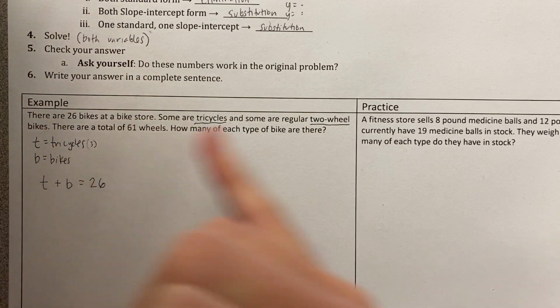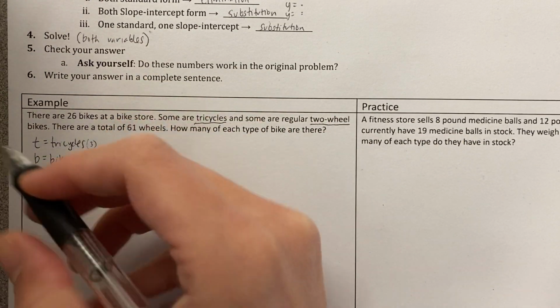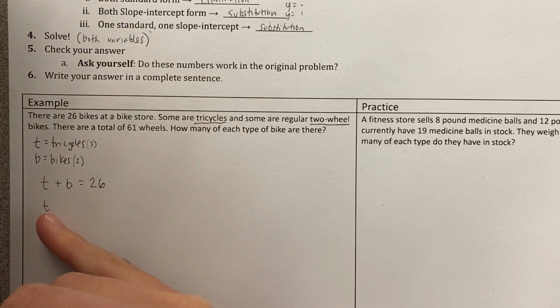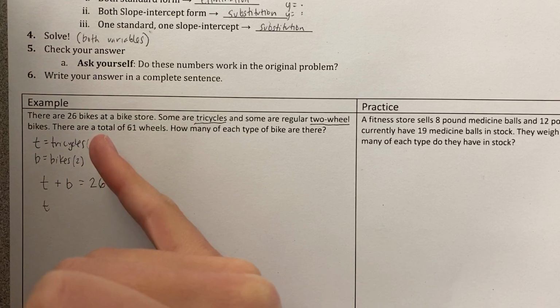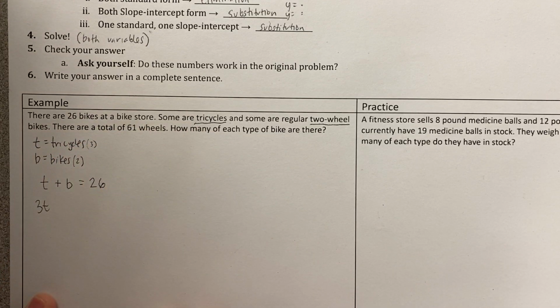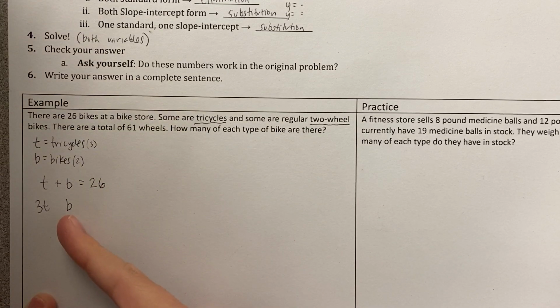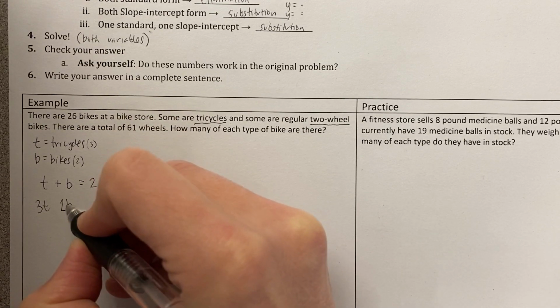That has 3 wheels. And a two-wheel bike has, obviously, 2 wheels. So if I have tricycles, I'm going to take the number of tricycles and multiply the number of tricycles times 3. That's how many tricycle wheels there are. Then I'm going to take the number of bikes and multiply the number of bikes times 2. That's the number of bike wheels there are, right?